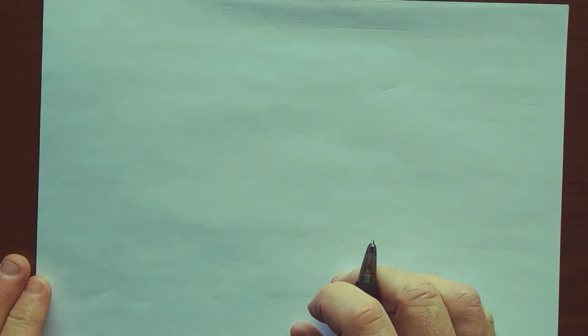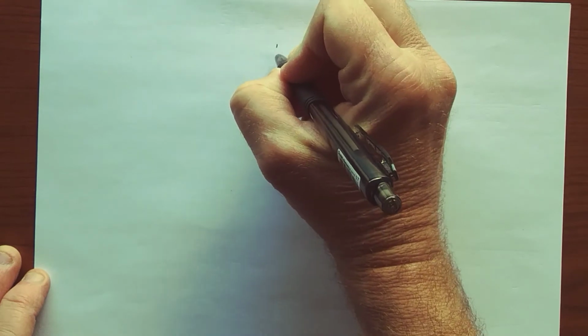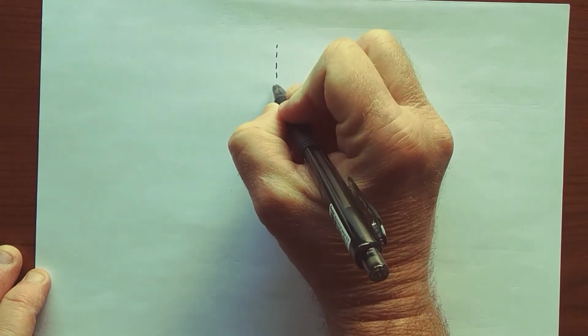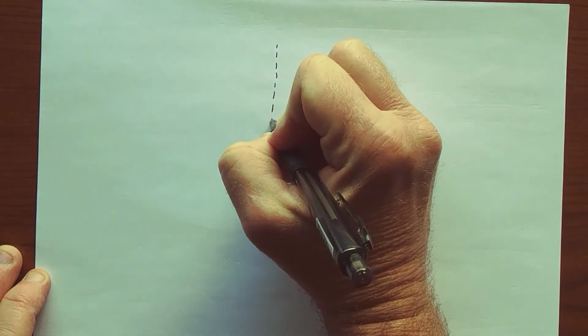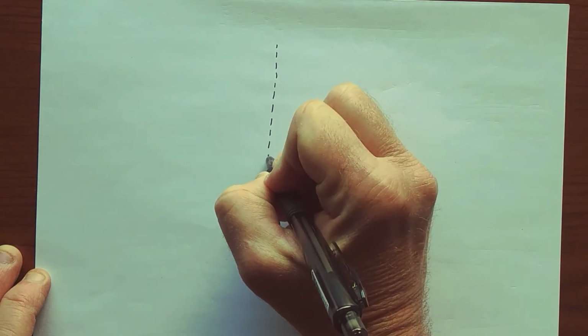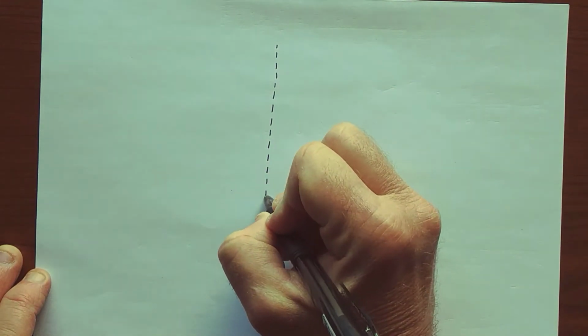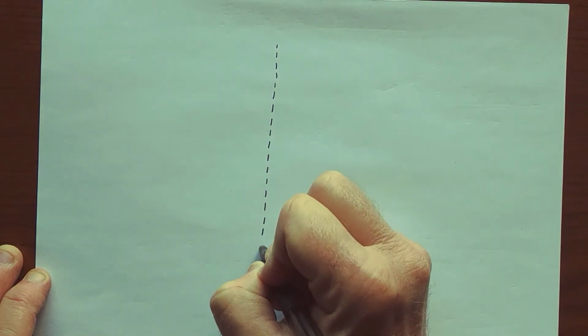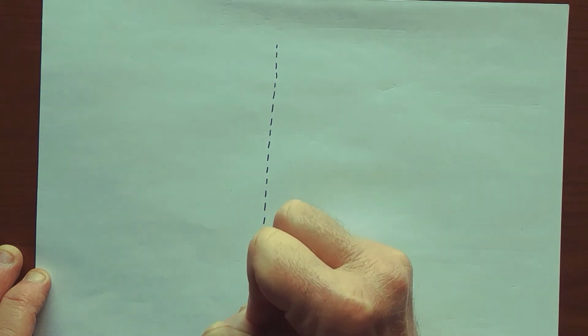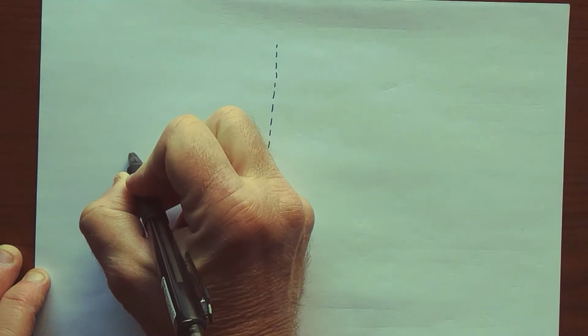Okay, so let's continue exploring the electric field that we get from multiple particles, and then imagine placing a third charged particle in the xy plane and evaluating the electric force on that third particle. So here is our xy plane.